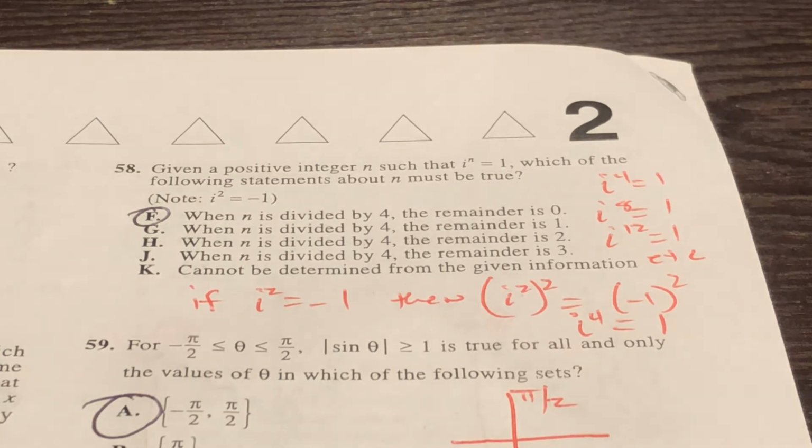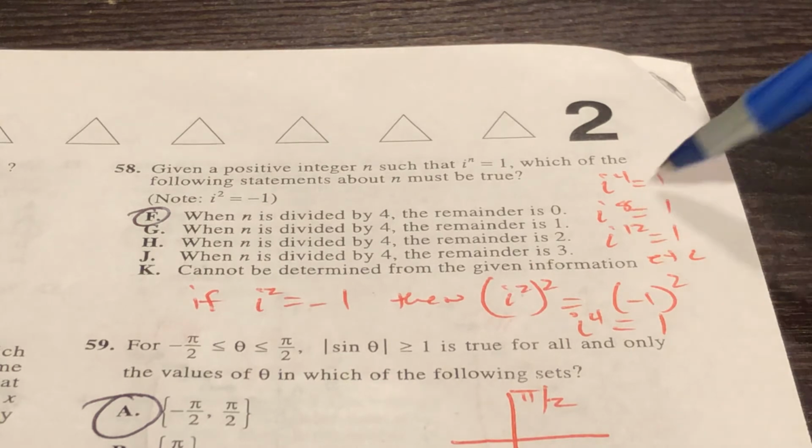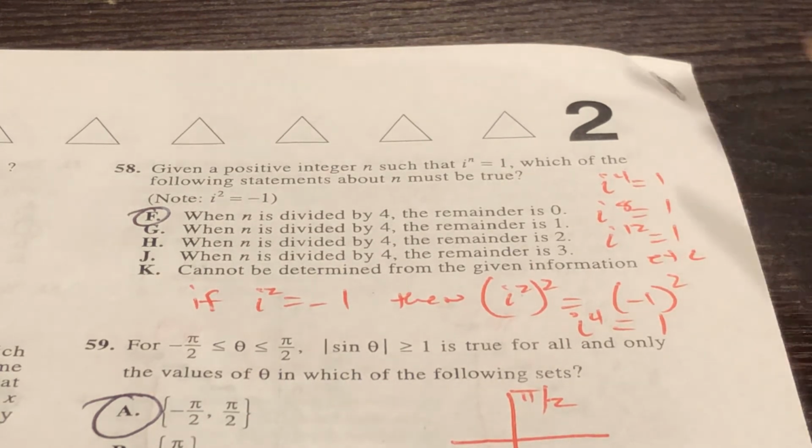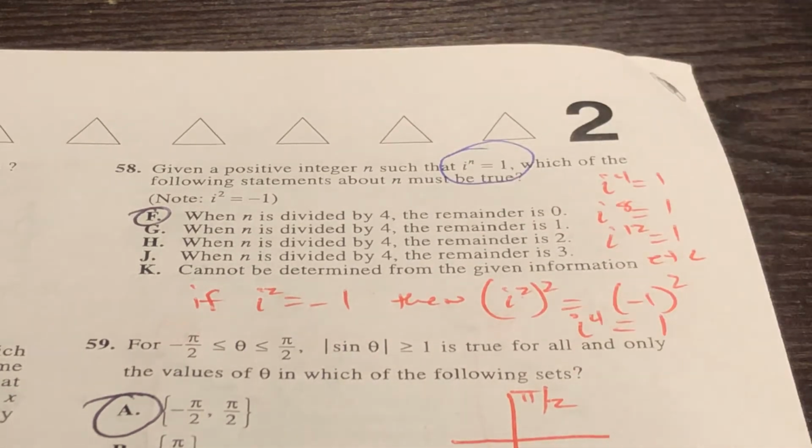Okay, so a positive integer n is such that which of the following statements must be true? When n is divided by 4, the remainder is 0. It's kind of a weirdly worded question. Anyway, i to the 4th is 1, i to the 8th is 1, i to the 12th is 1. Oh, I totally misread that. i to the n is 1.